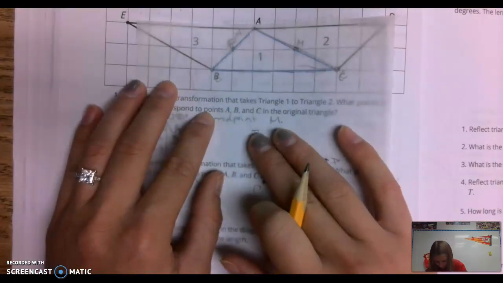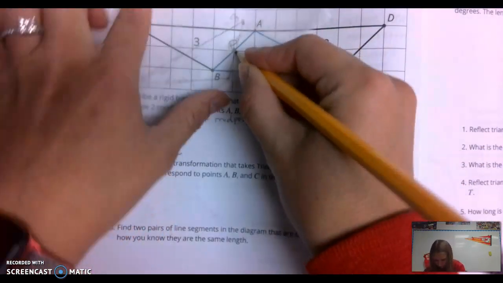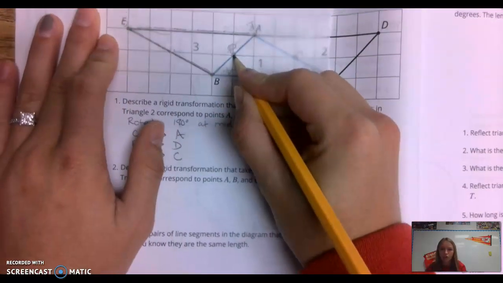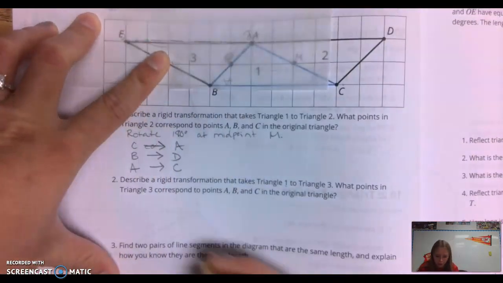Okay. So let's rotate 180 degrees at this midpoint. And our triangles do land directly on top of each other.